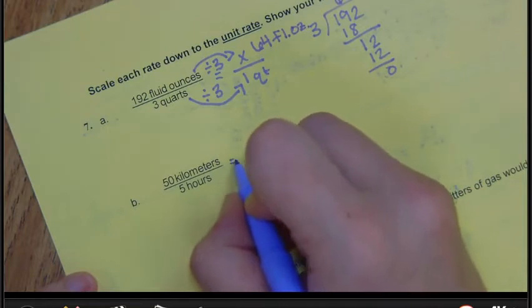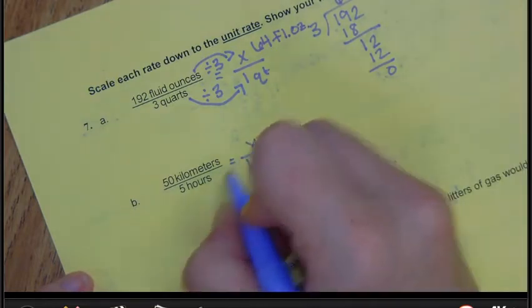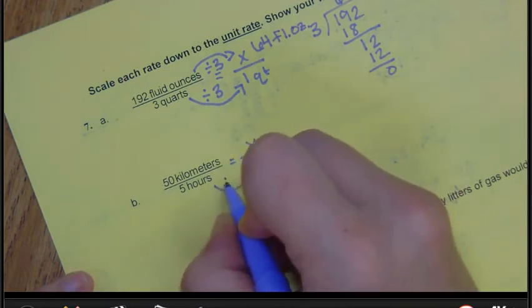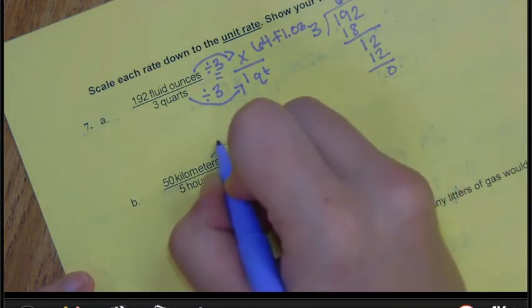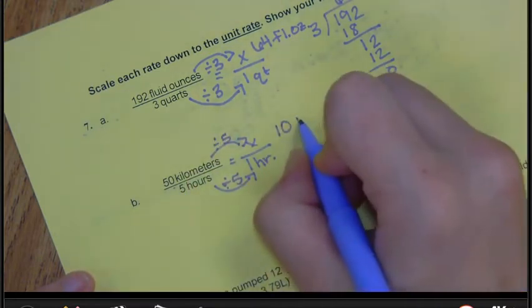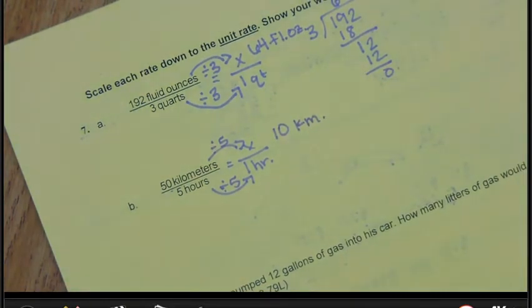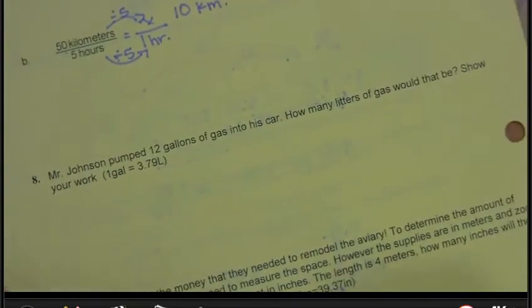50 kilometers for 5 hours. I want to know the unit rate, so how far am I going in 1 hour? Going from 5 to 1 is divided by 5. I'm going to do the same thing to the top. 50 divided by 5 is 10 kilometers.